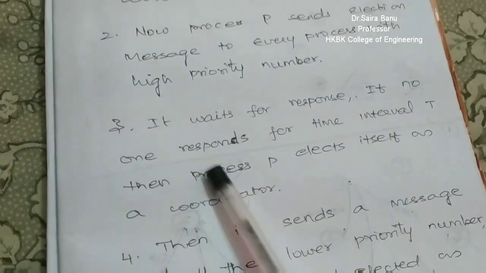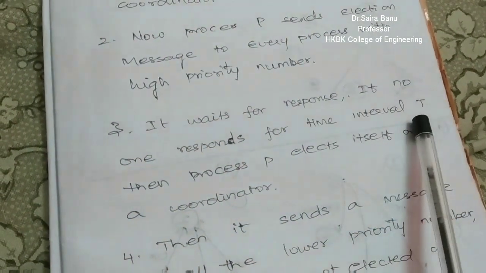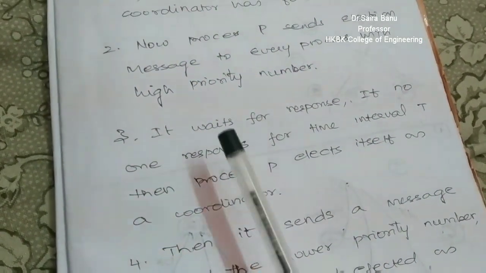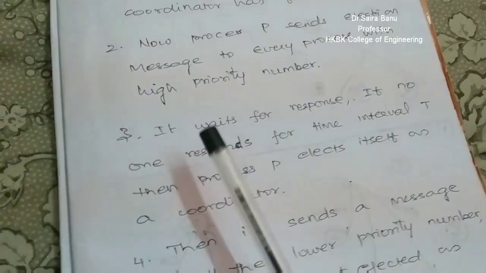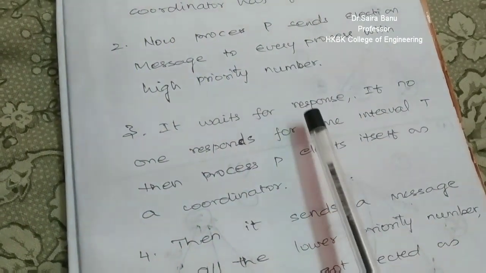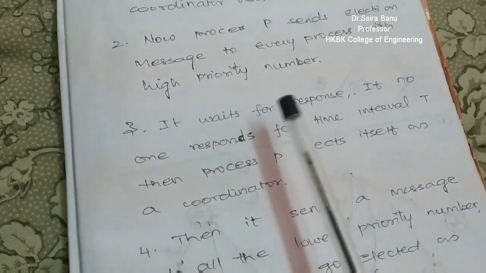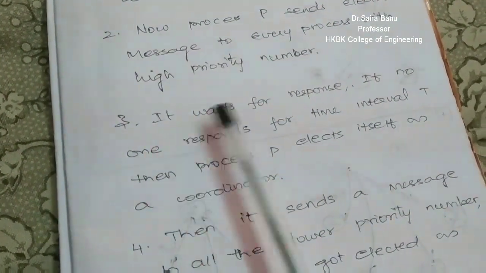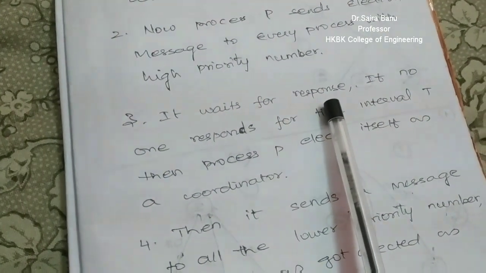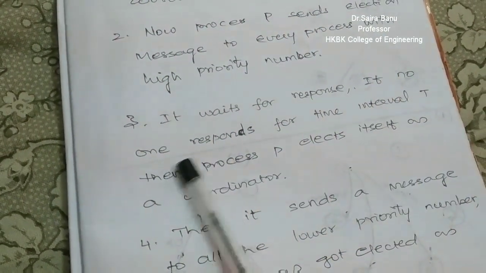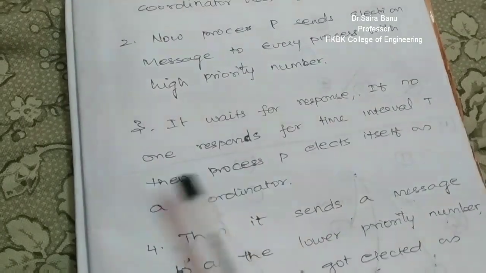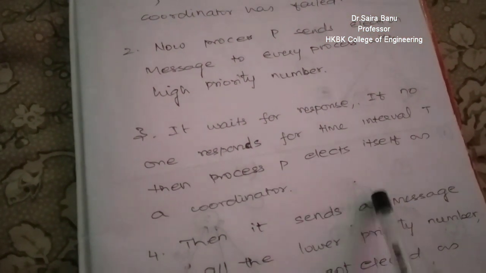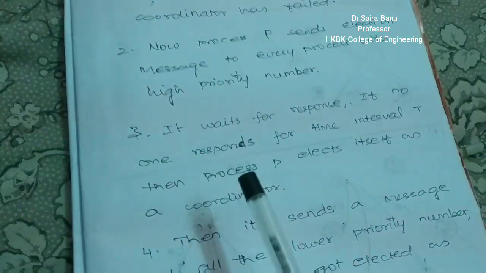After sending the message, it has to wait for some reply. Either the reply can come or the reply cannot come. If the reply does not come, it is assumed that this process is the coordinator. Otherwise, we'll see what happens. It waits for the response. If there is no response for the time interval t, then process P elects itself as the coordinator.